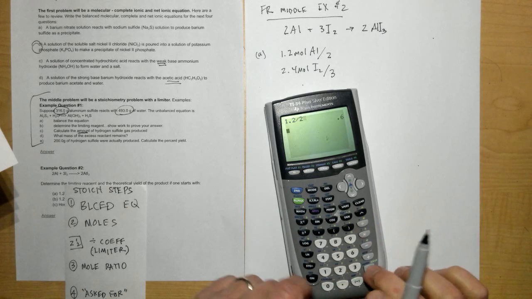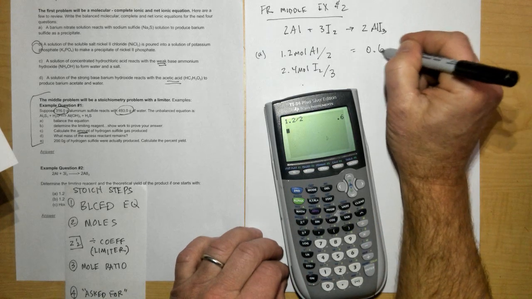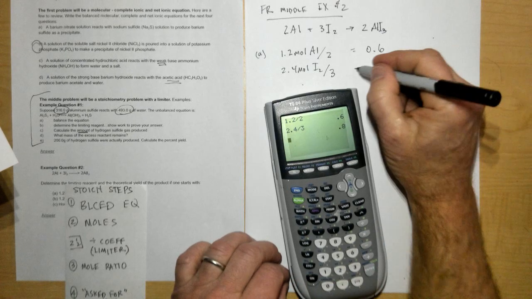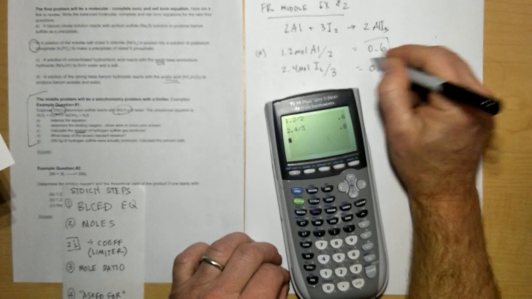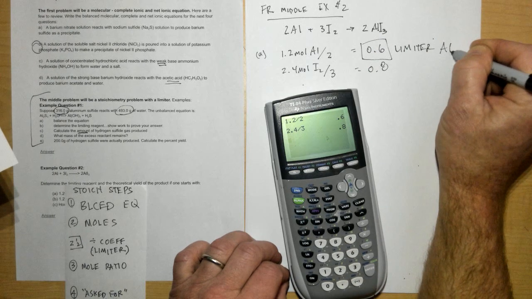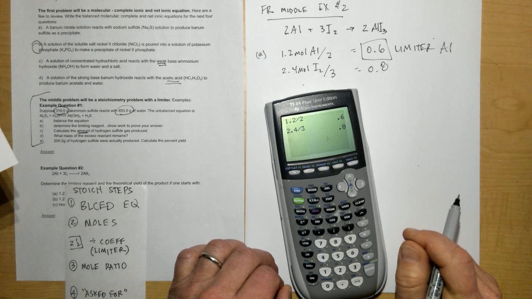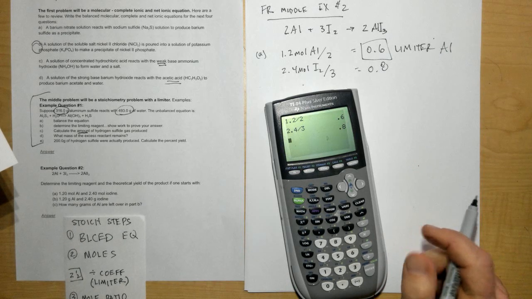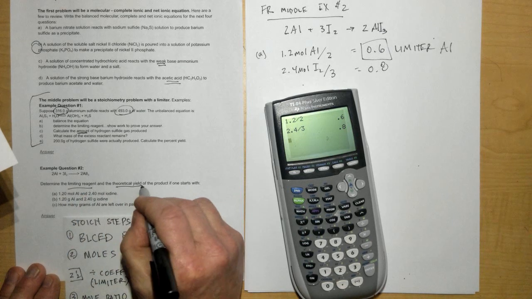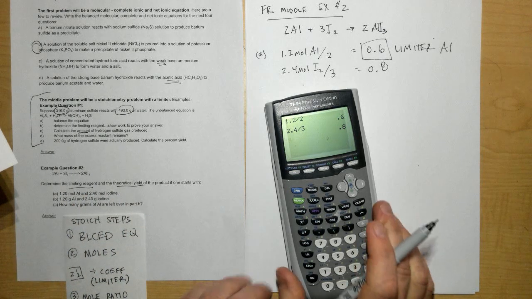So divided by 2, that ends up being 0.6. And 2.4 divided by 3 ends up being 0.8. And the smaller one will limit. So my limiter here in letter A is aluminum. And it wants to know the limiting reagent and also the theoretical yield of the product.